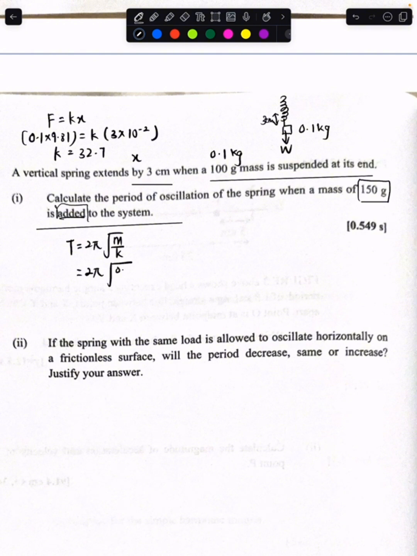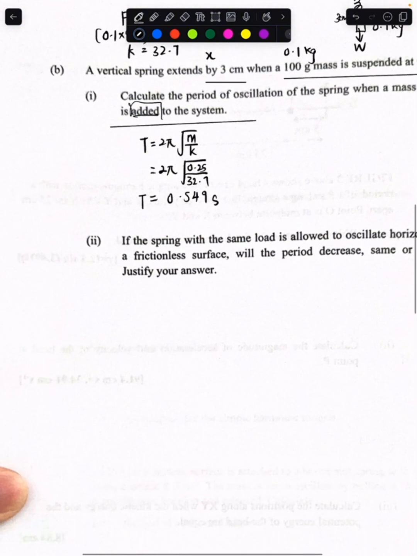So it's 0.1 plus 0.15, which is 0.25. And the spring constant will not change, so it's constant, right? It's also the same, 32.7. Eventually we'll find the answer is 0.549 second. Okay, we got the answer.